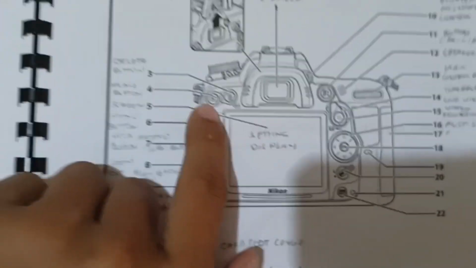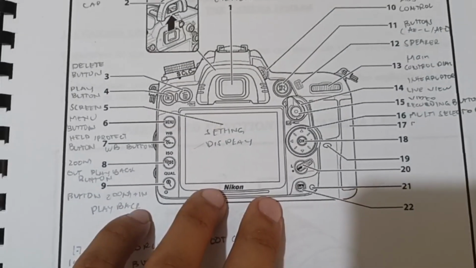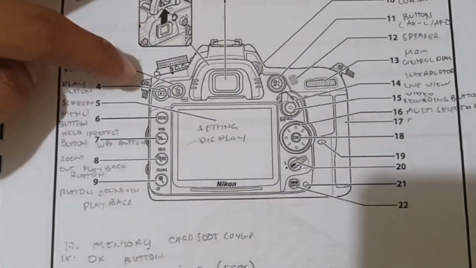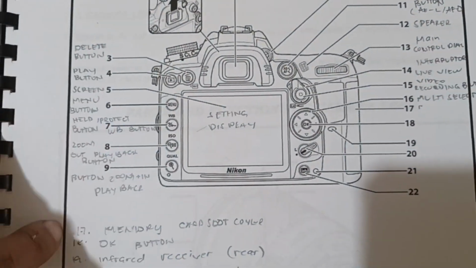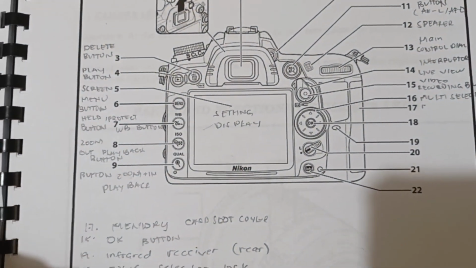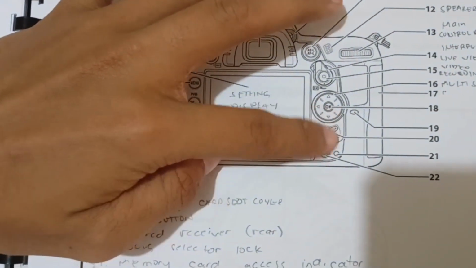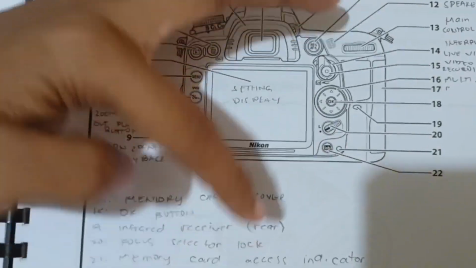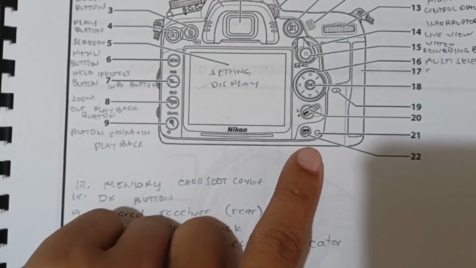Minsan kapag sa digital camera, meron na siya talaga sa setting sa mismong LCD niya. Andun na yung mga play button. Pero dahil dito sa picture, sa labas sila. Okay, next is the focus selector lock. Yun, the focus selector lock. And the memory card access indicator, syempre. Makikita natin dito kung may memory card pa tayo. Kung may memory card ba yung camera.